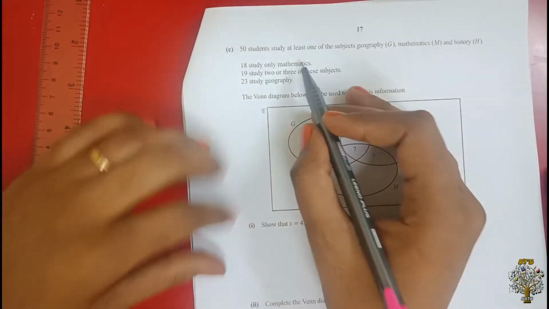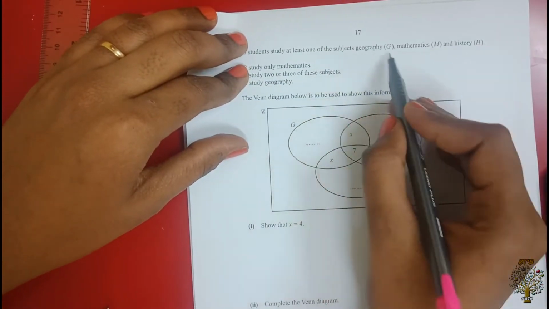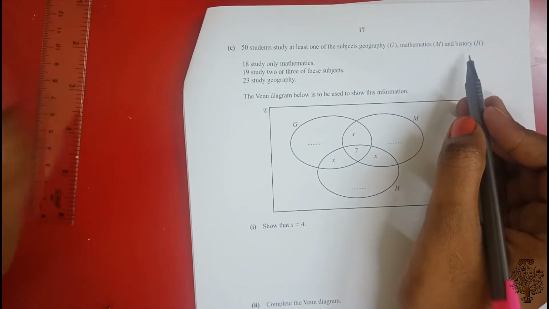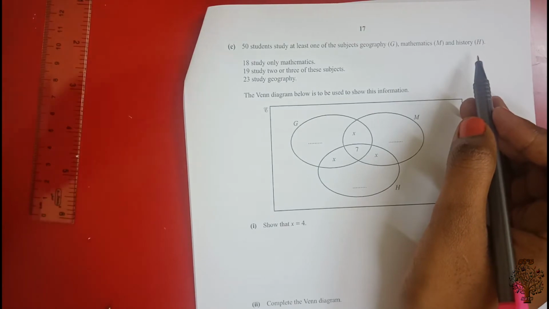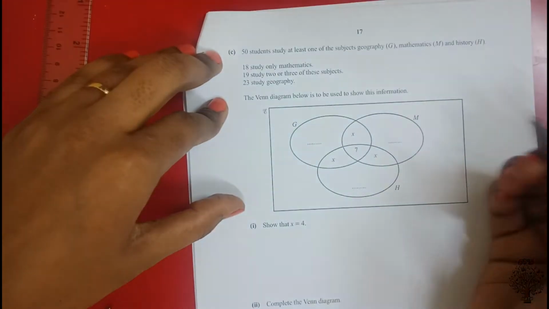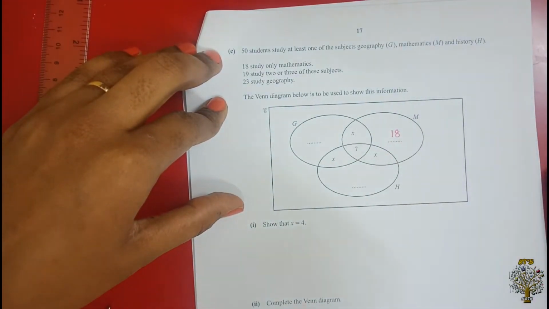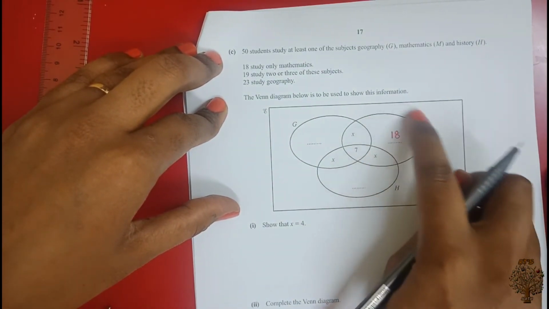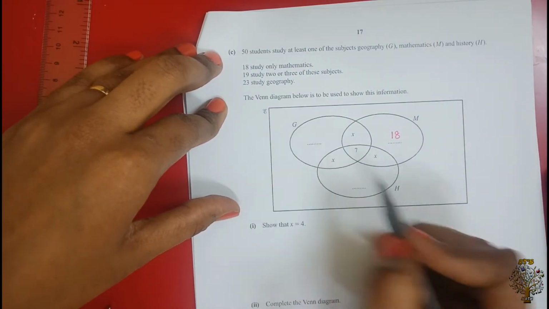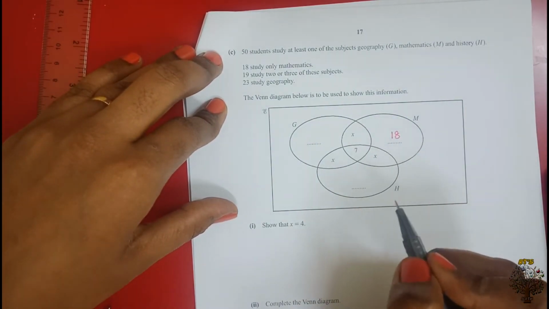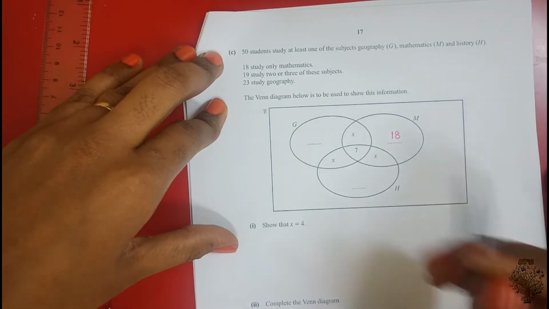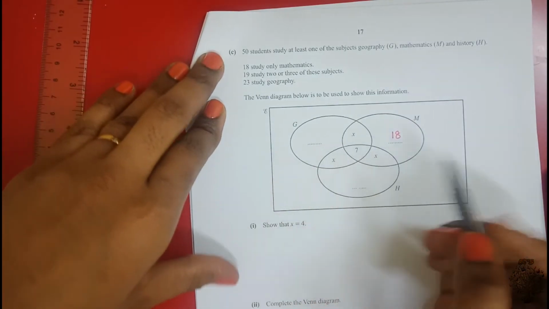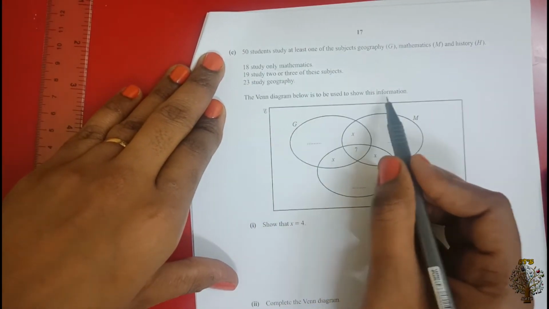50 students study at least one of the subjects geography, mathematics and history. At least one means he will take at least one and he can take all the 3 also. 18 studies only math, so I can substitute here 18. These 18 students will study only math. 19 study 2 or more. That means he can study 2 or more than that, 3 also. 23 studies geography. The whole geography count is 23. The Venn diagram below is used to show this information.